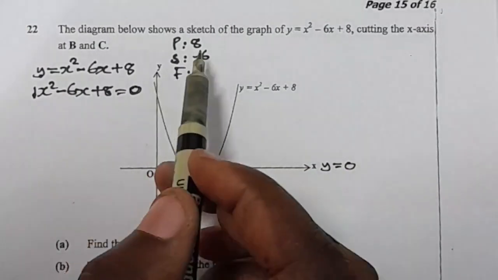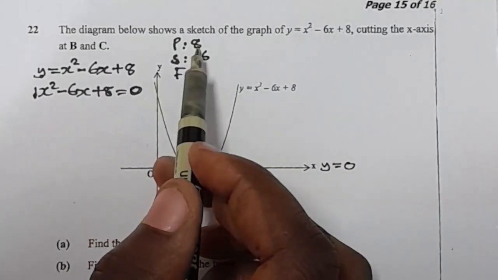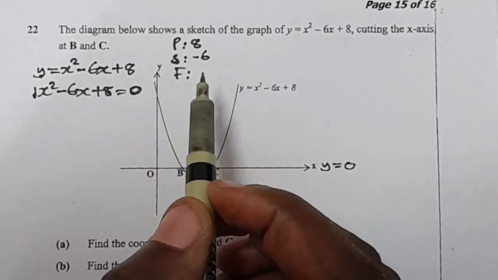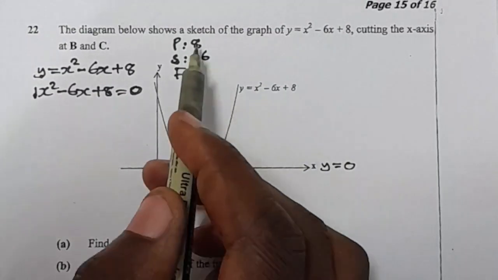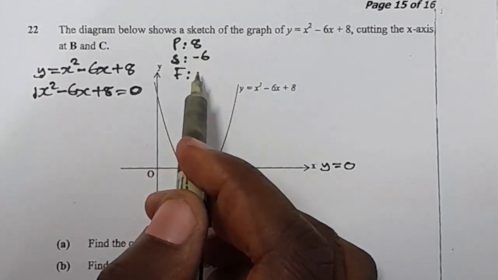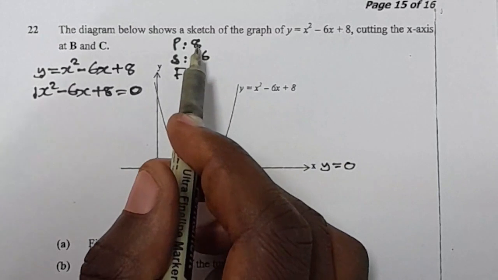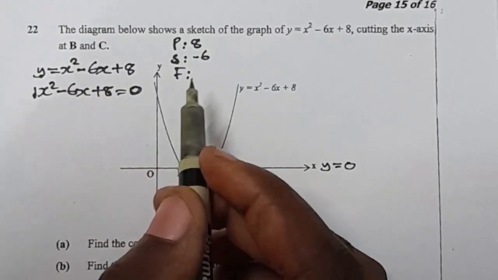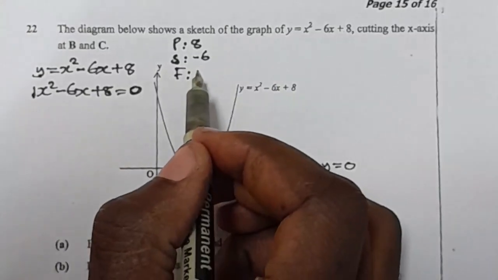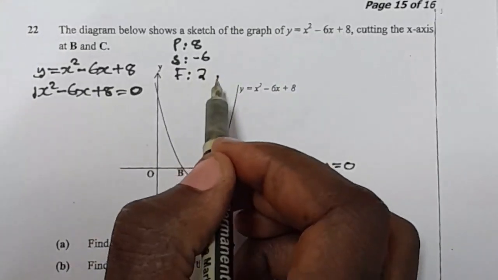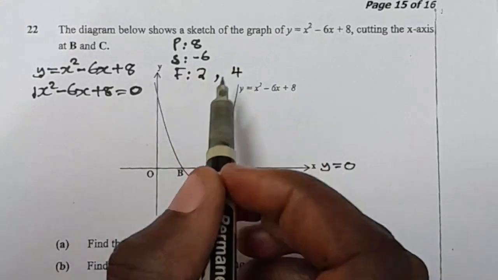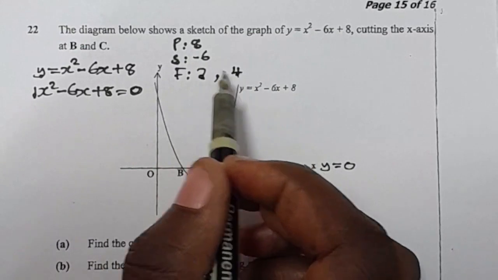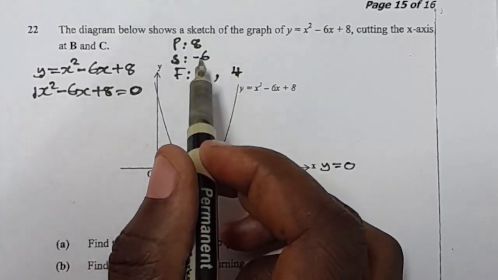Then factors. We are talking about 2 factors of 8, such that if we multiply those 2 factors, we'll get 8, and when we add those 2 factors, we'll get negative 6. So we have 2 and 4. If we say 2 times 4, we'll get 8. But if we say 2 plus 4, we'll get 6 and not negative 6.